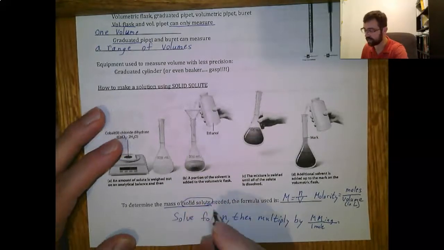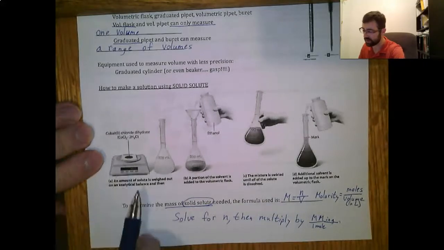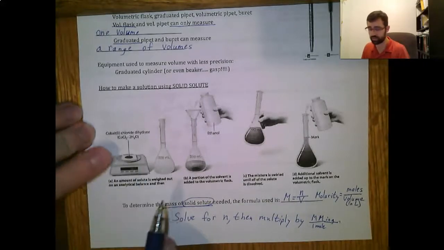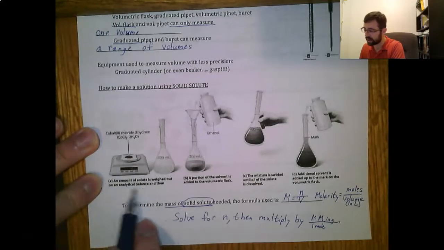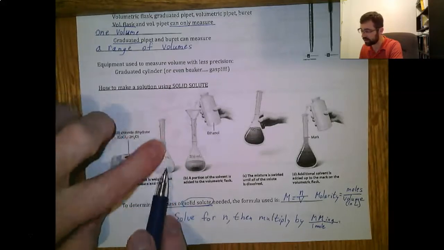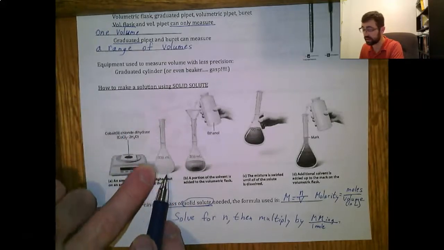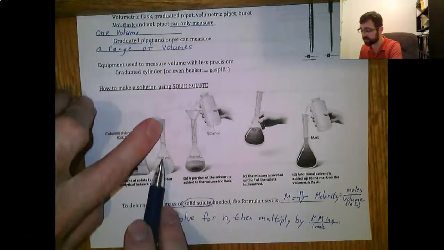Our example here is I had to measure out some, and there's a procedure that we follow. I need to measure out the correct amount. I dump it in a volumetric flask.